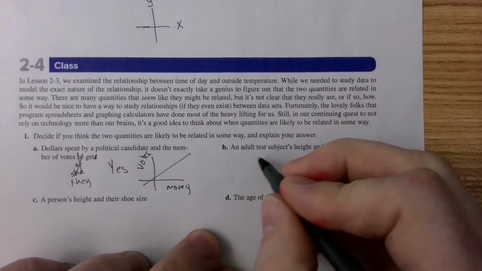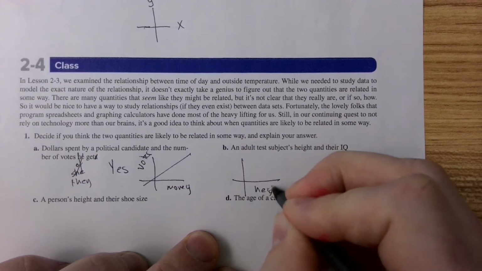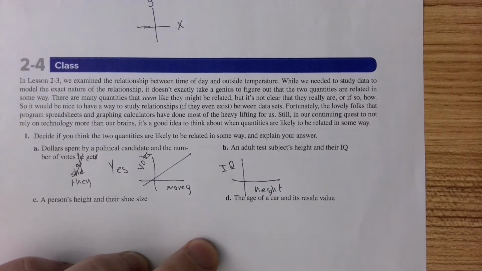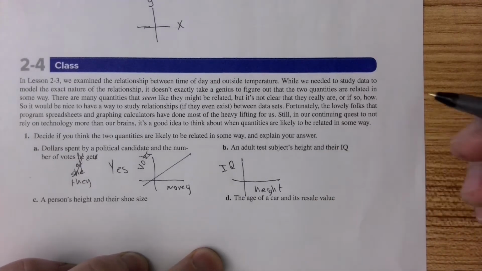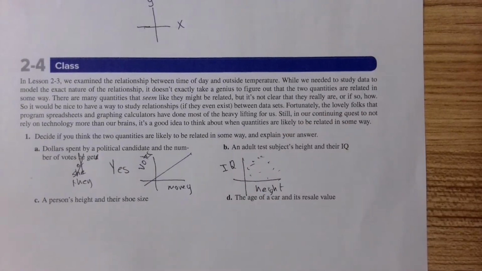How about the adult test subject's height and their IQ? Is there any relationship between those two? I would think there shouldn't be when we graph it. I doubt that there would be any correlation. That maybe a taller person has a higher IQ or a lower IQ. Either way, these points should kind of be all over the place.